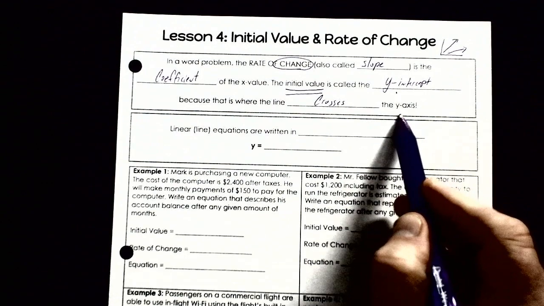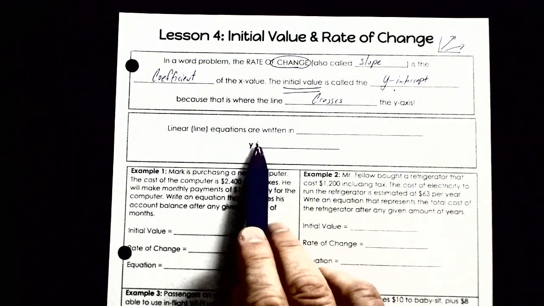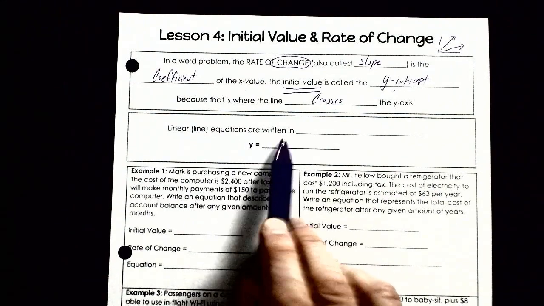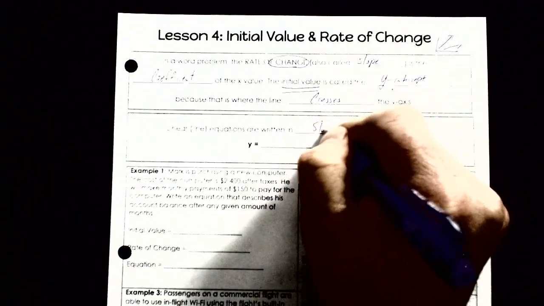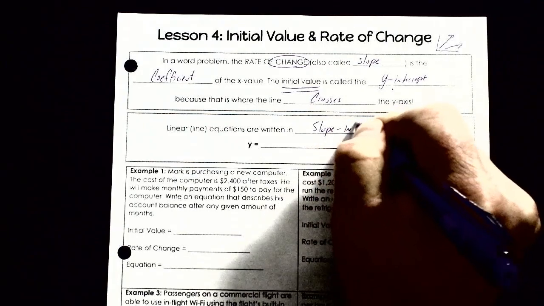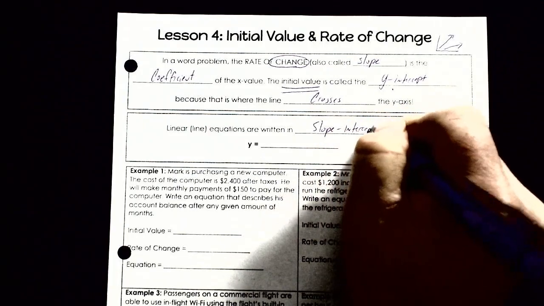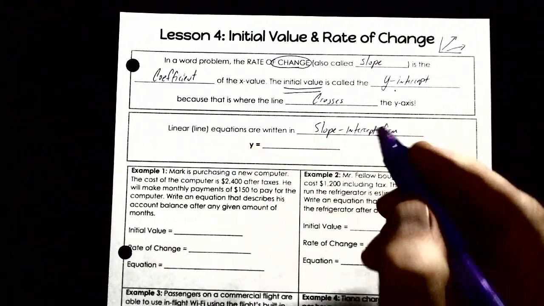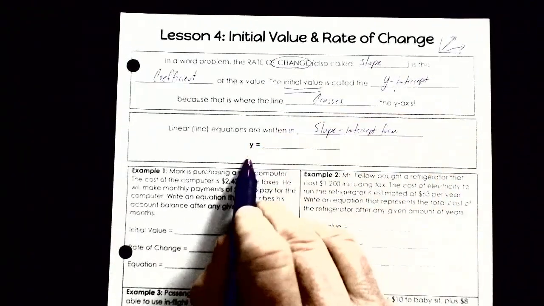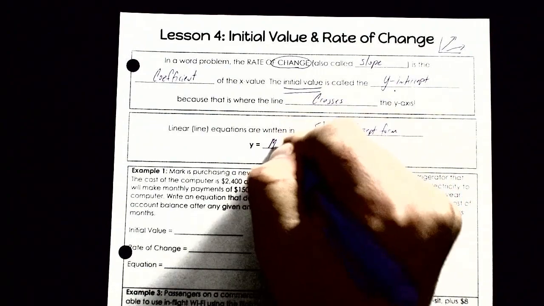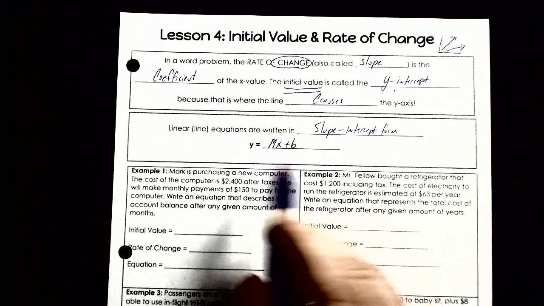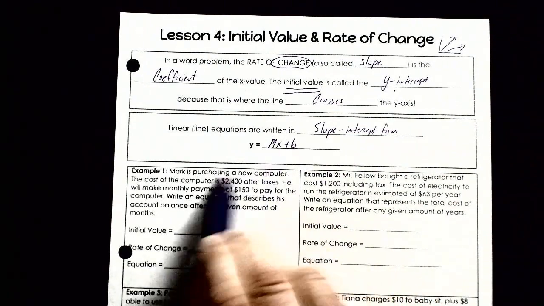Okay, the second part here, linear equations, which means straight, are written in slope intercept form. And all this will mean something to you when we start working these problems. And then the formula you're going to work with, it's not really a formula, it's the equation, is y equals mx plus b. So let's explain what these letters mean.